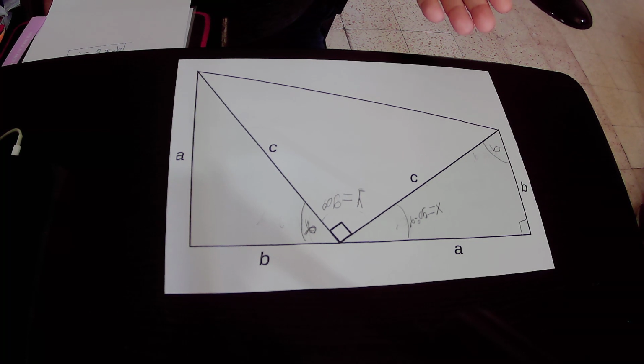And we got that the area of the trapeze equals AB divided by 2 plus C squared divided by 2 plus AB divided by 2. And actually expression 1 equals expression 2 because it is the area of the same trapeze.